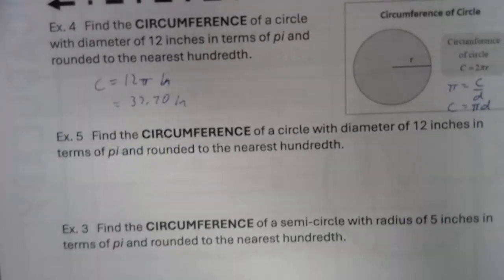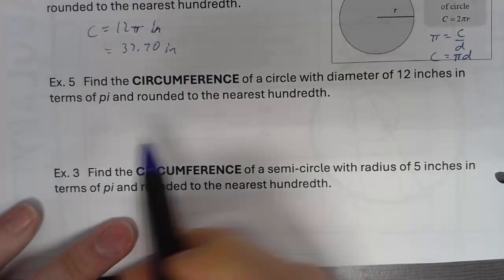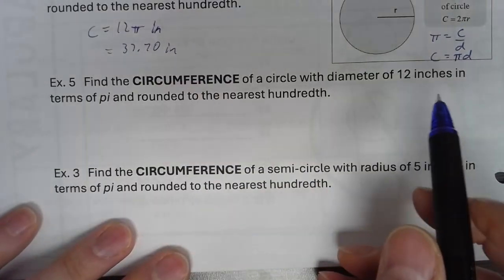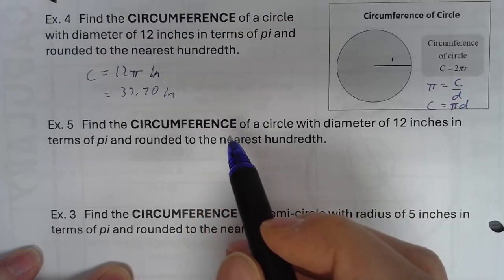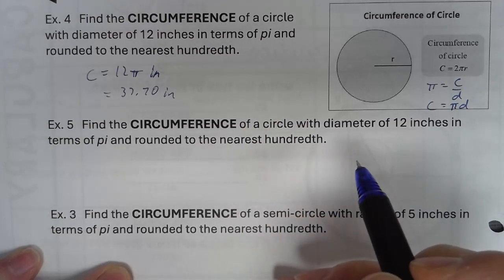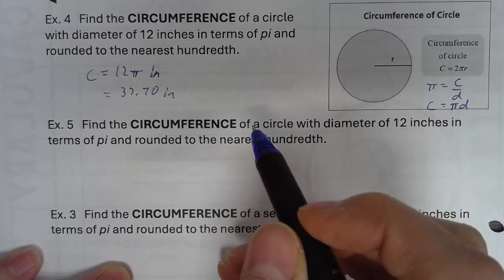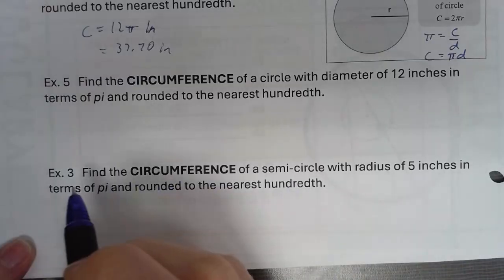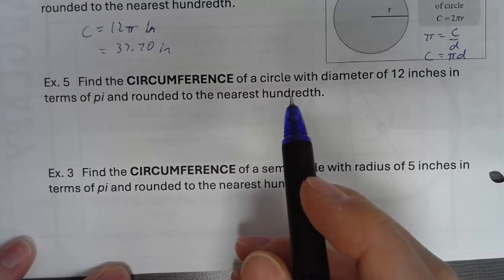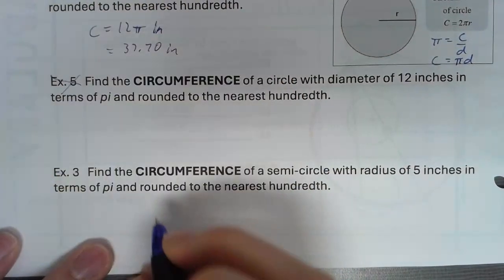Find the circumference of a circle with diameter 12 inches in terms of pi rounded to the nearest hundredth. Oh wait, this is just the same. See if there's any difference. Circumference, diameter 12. Nope, that's the same problem. Find the circumference of a semicircle. Oh, this one, of a circle, yeah, okay. So that one's same as example 4.